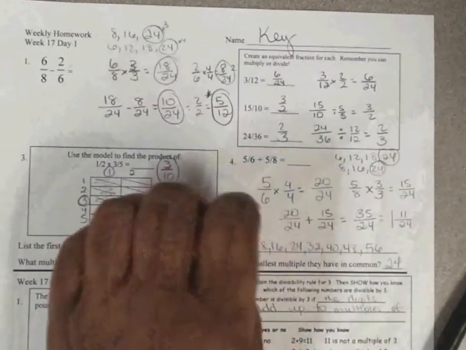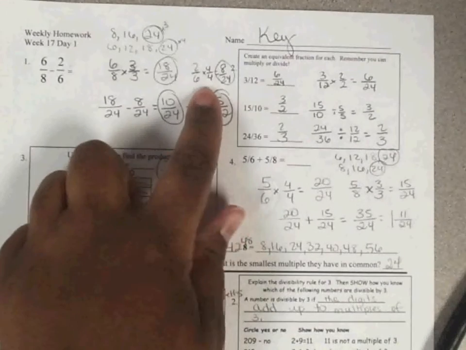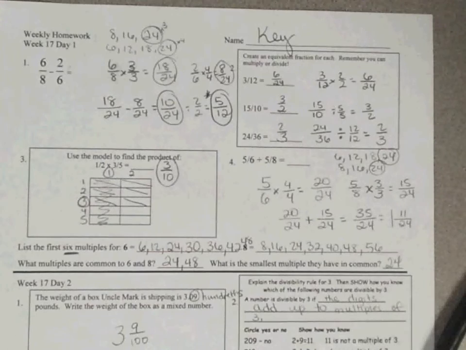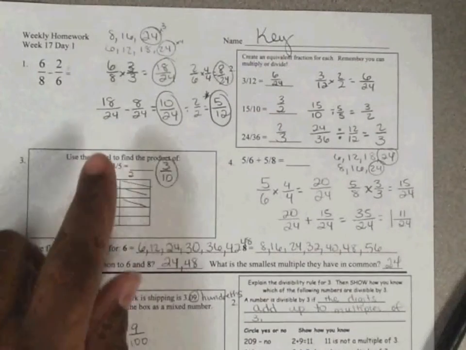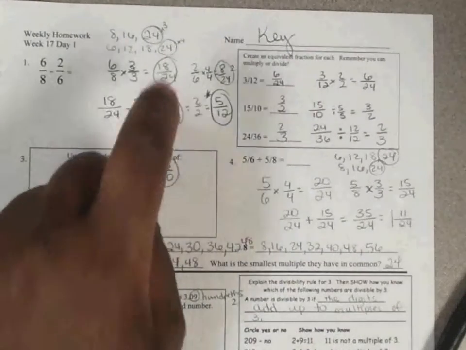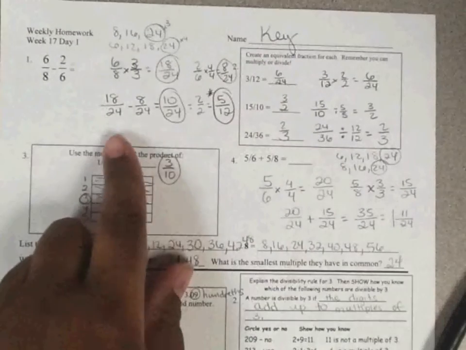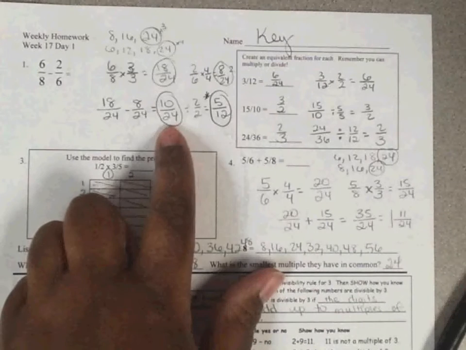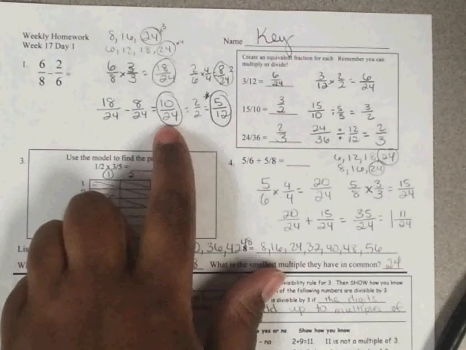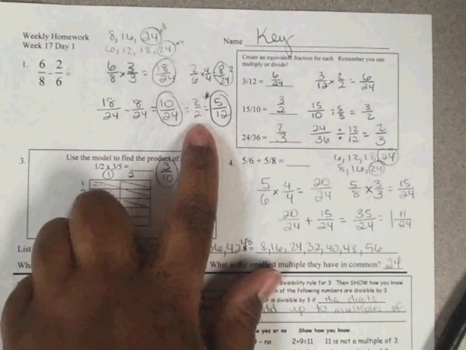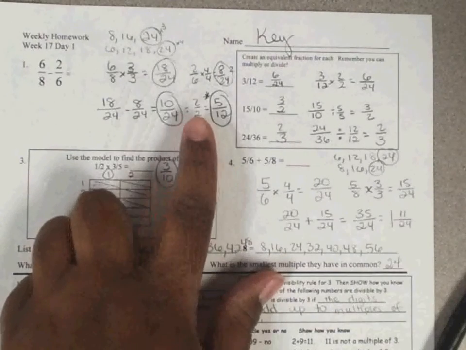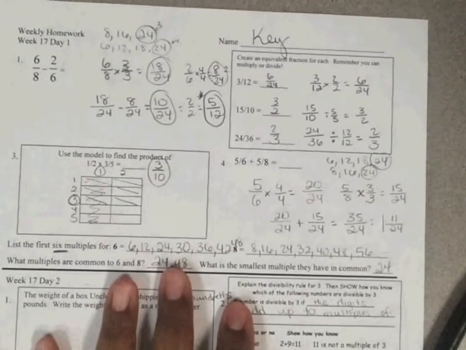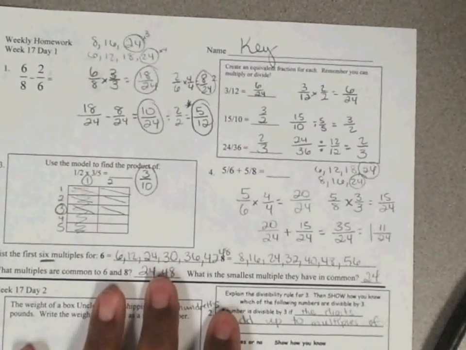So then I took 2/6 next. 2/6 times 4/4 would give me 8 24ths. So now I can rewrite my problem, and I have 18 24ths, which I got from here, subtracted by 8 24ths, and that would give me 10 24ths, but I can't leave that, so I need to reduce it. And what number can go into both 10 and 24? It would be 2. So if I divide 10 by 2, I get 5, and 24 by 2, I get 12.